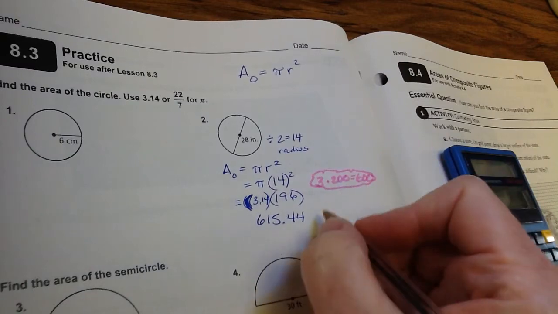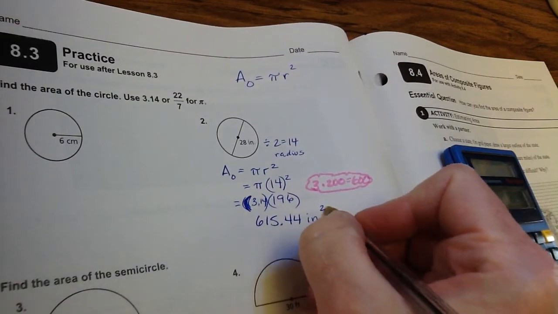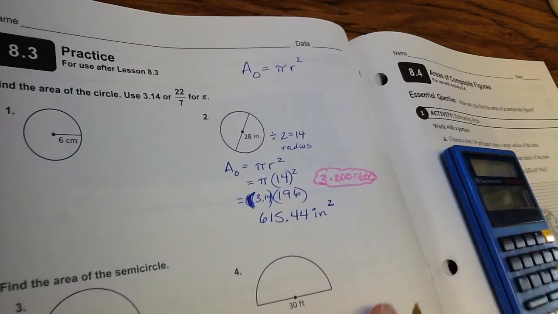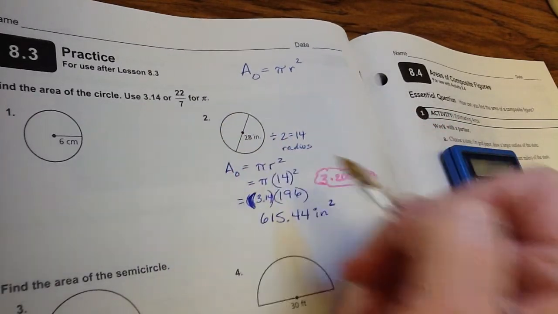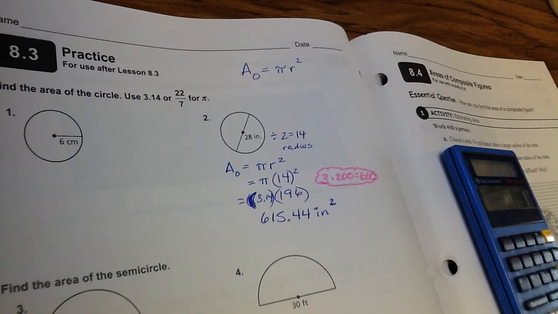Now this is an area, so it's going to be inches squared. You're trying to see in your imagination how many little squares would fit inside this larger circle.